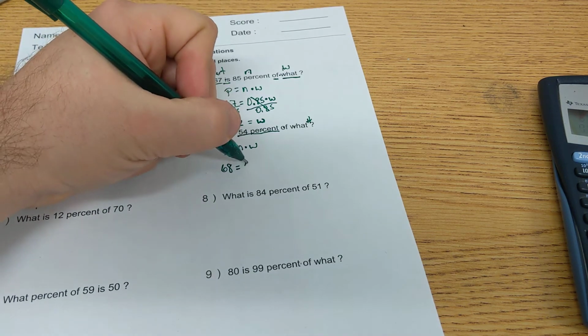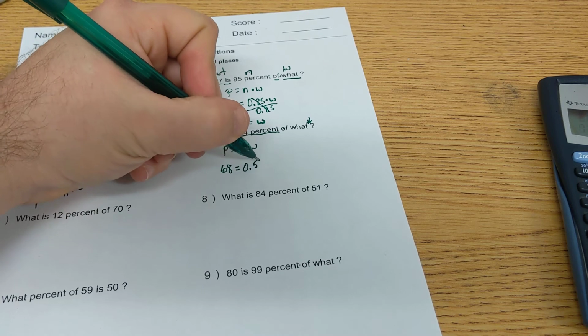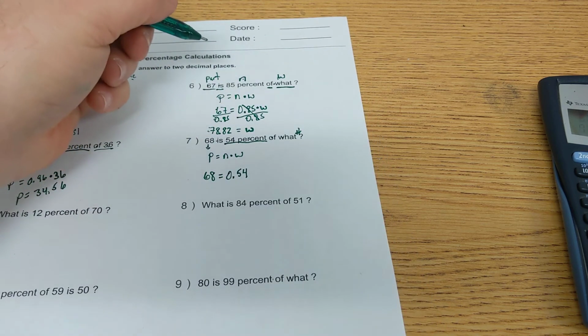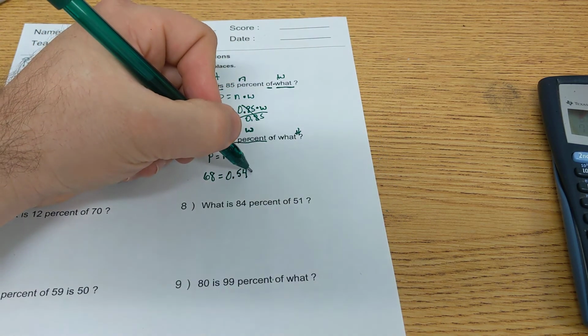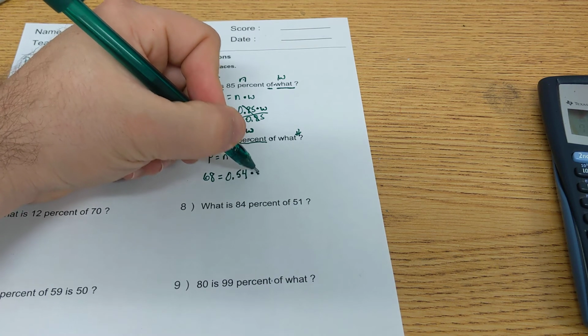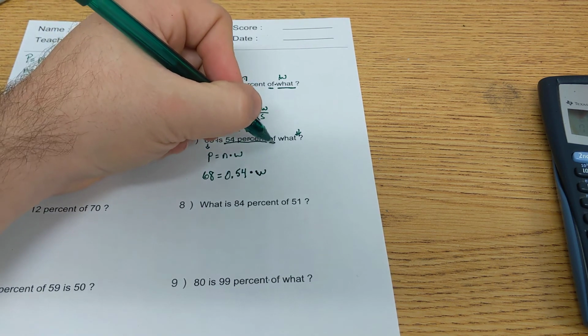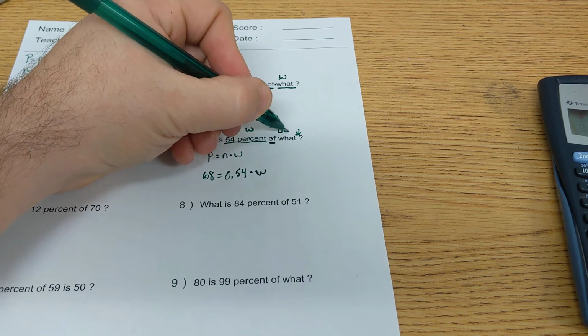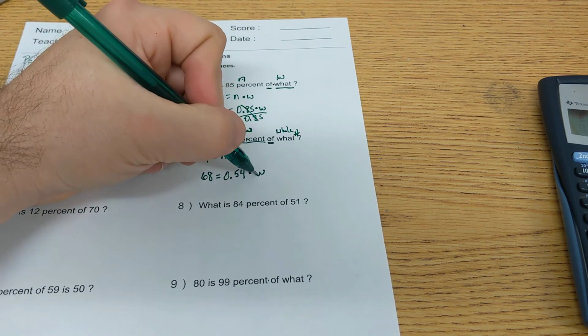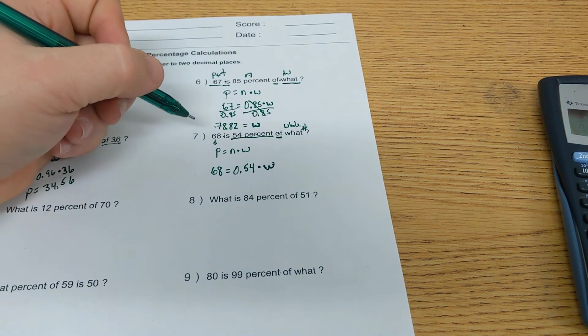It's 54. I have to change that 54 to a decimal. So 54 divided by 100. And then I'm going to times it by what's after "of", the whole, right? So I'm going to times it by W. Okay.